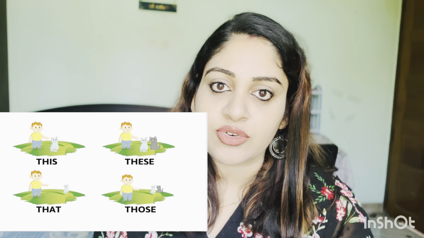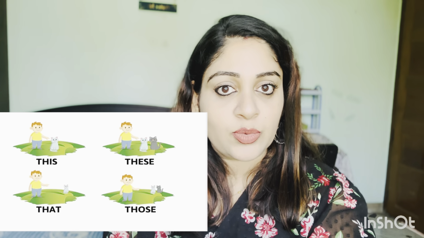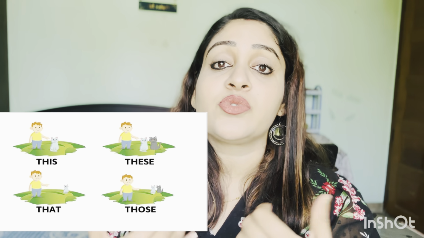For these and those also, the objects are plural in number. If we are using these, the objects are plural and near to us, and if you are using those, the objects are plural but far away from us. So ask them to identify these types of differences. If you use this picture-type PPT, it will easily help us catch the attention of the children, and children will also adapt the idea very easily. I hope that much is clear.